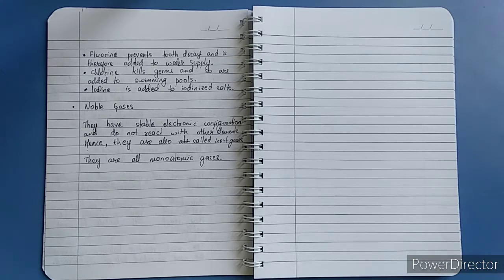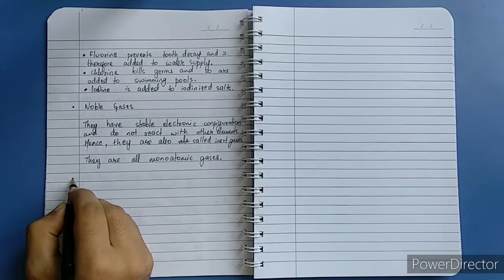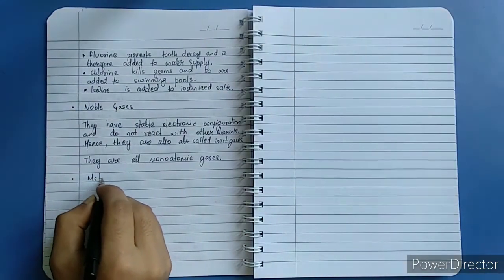To this we'll add also one important point of what are metalloids.